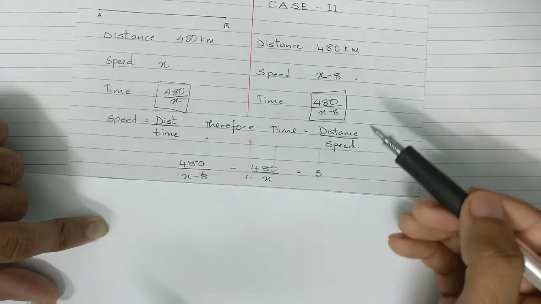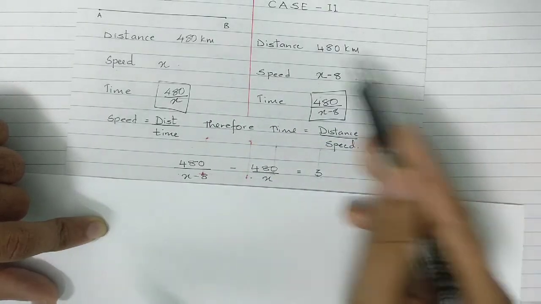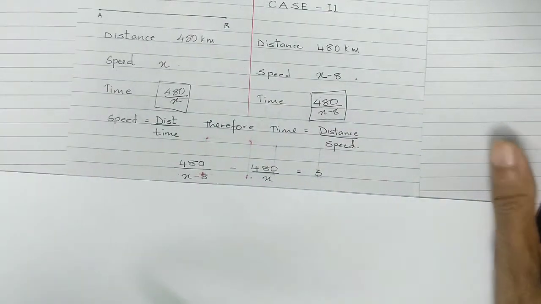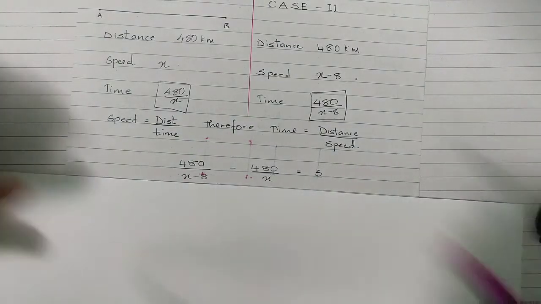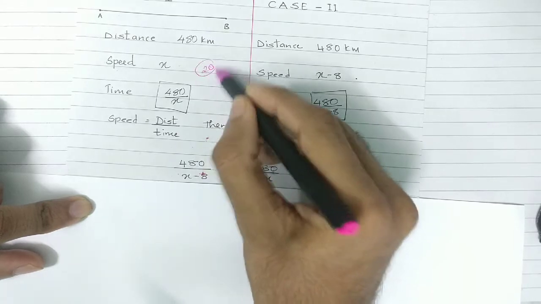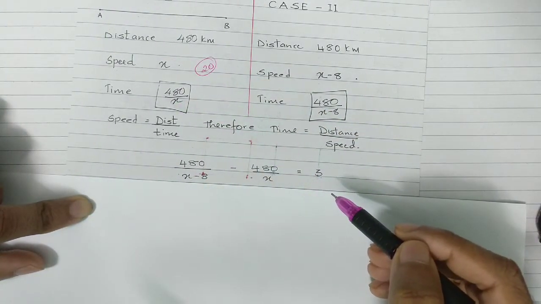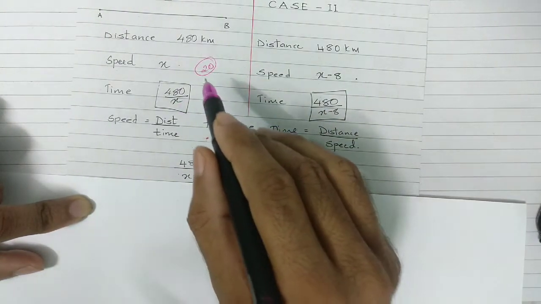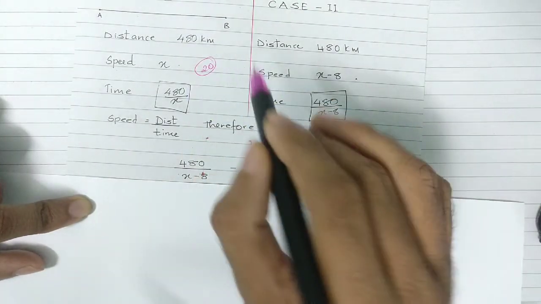So just for example, these are not actual values for this problem, but let us say that initially, if your speed was say 20, okay, I know 20 is not fast, but consider that 20 was the speed.